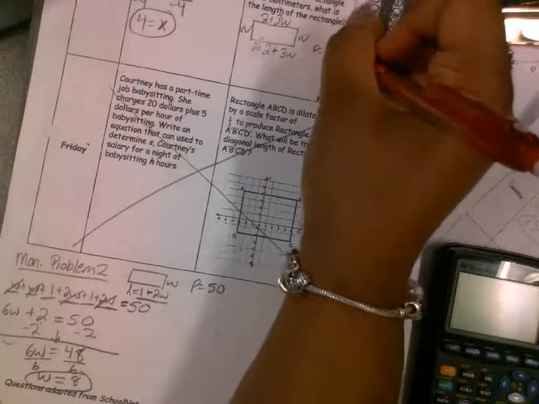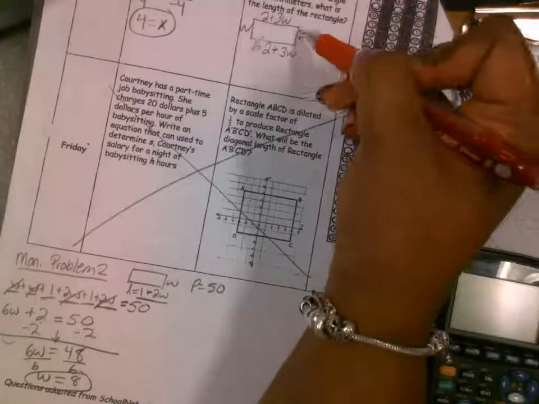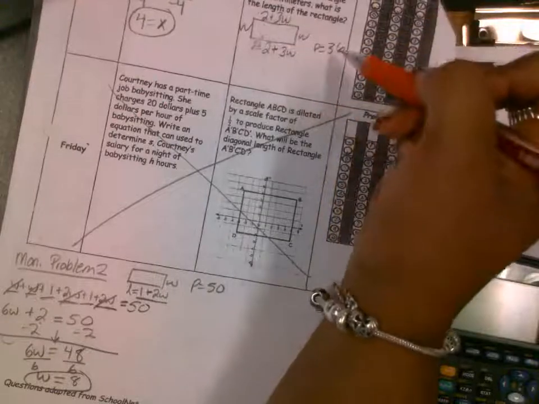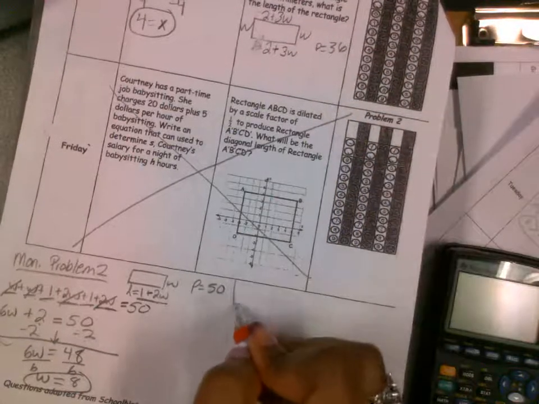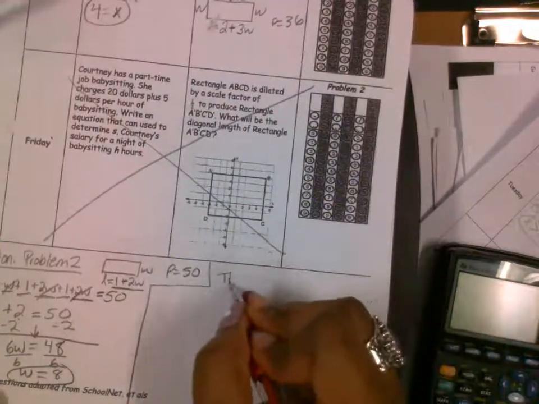They told us that the perimeter is 36. So we're going to add all these sides together and set it equal to 36. Same thing we did Monday. This is the Thursday problem down here.